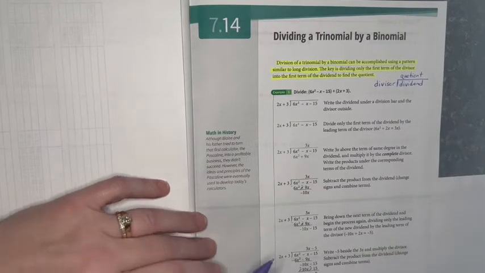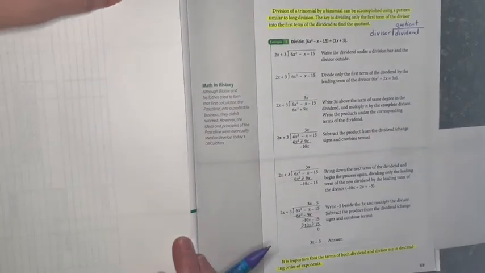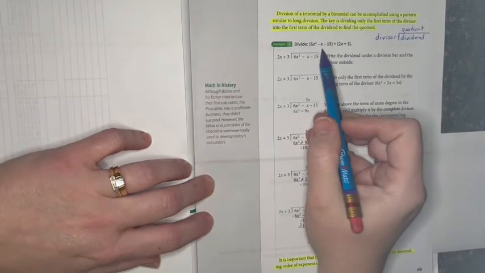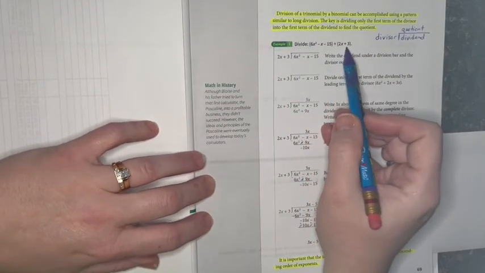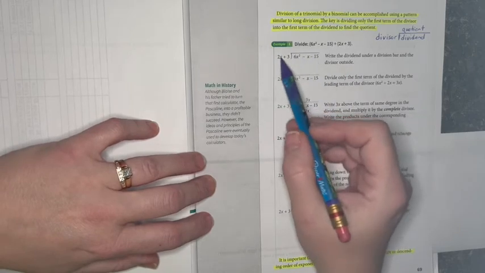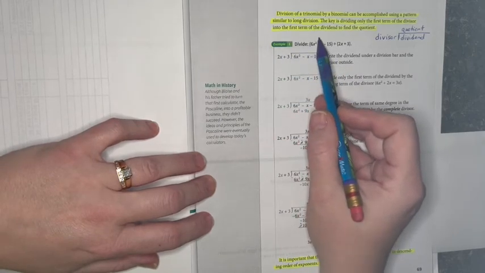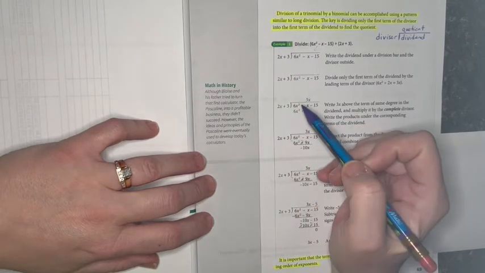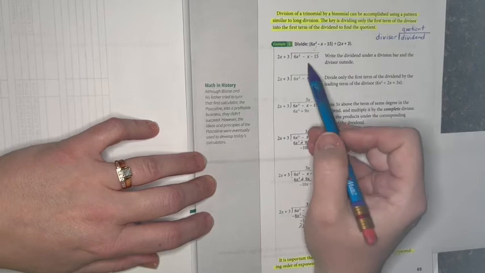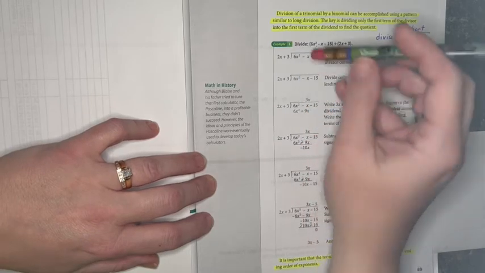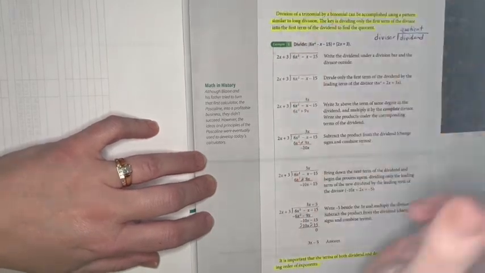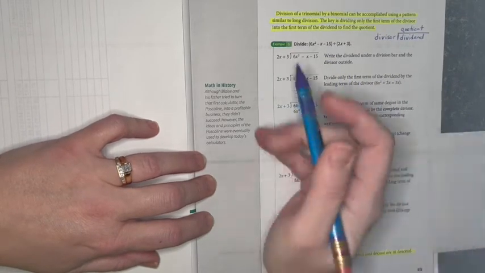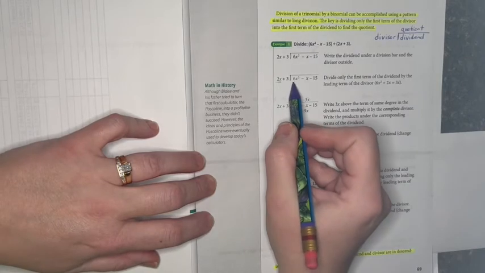Looking at the first example: divide 6x squared minus x minus 15 by 2x plus 3. Here's the setup. The first one goes underneath, and the second one goes on the outside. The second one is the divisor. The first one is the dividend. To figure out how to do this, it says divide only the first term. What we want to look at are these first terms.